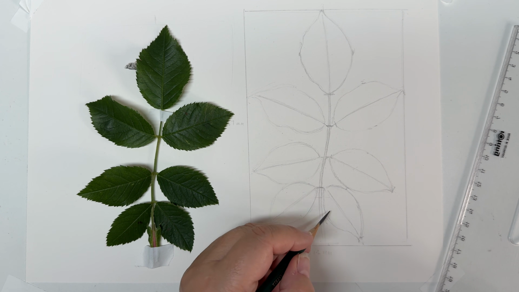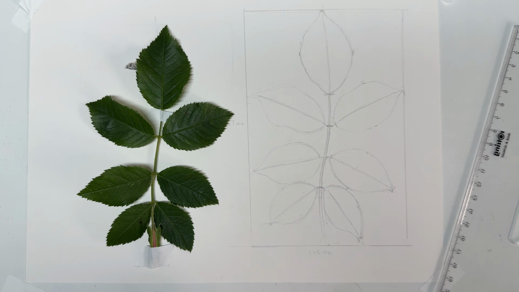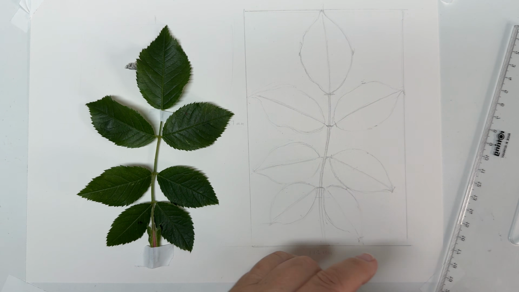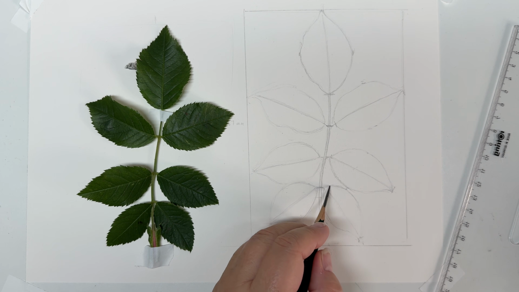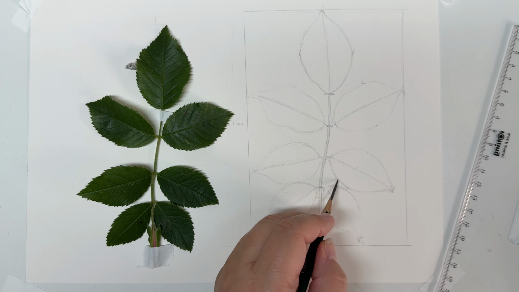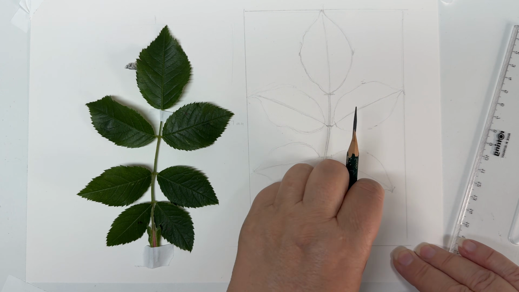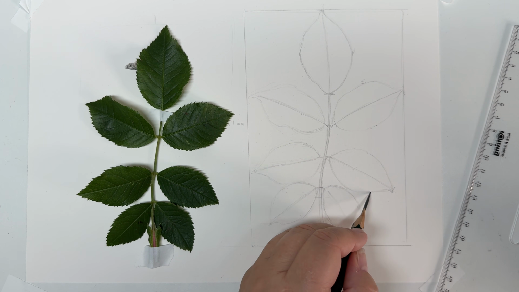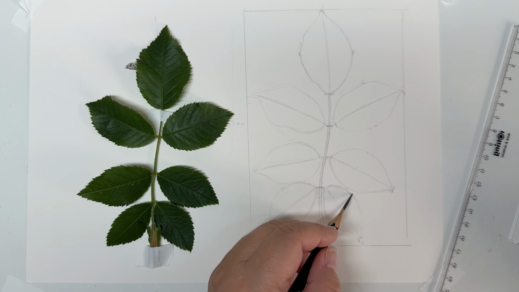There will be corrections and alterations as you draw this leaf. That's perfectly normal, but keep the pencil weight light so that when you make those corrections, it's easy to erase. And use a putty eraser rather than a hard eraser, because a hard eraser damages your paper more.